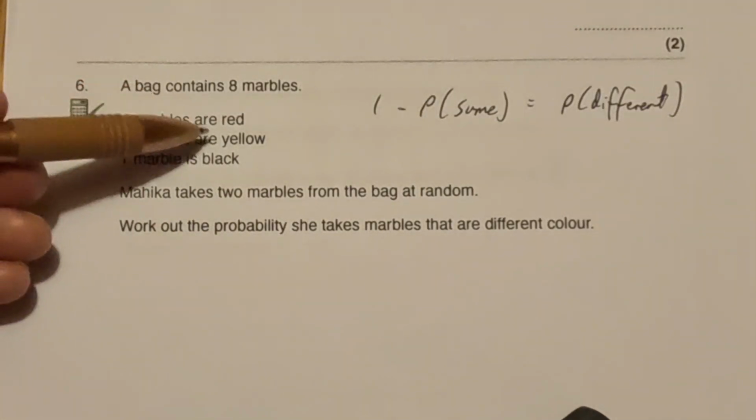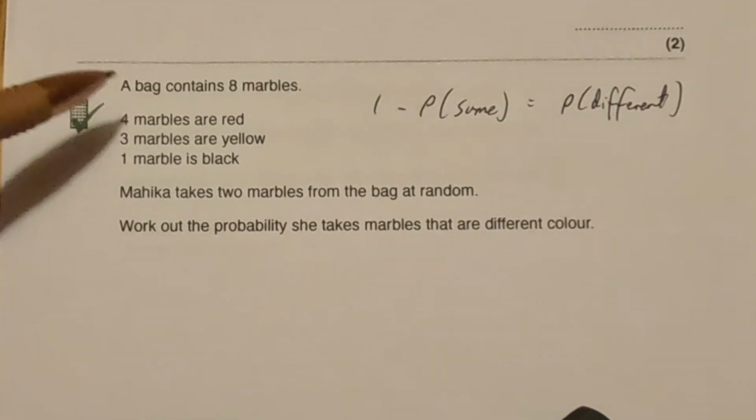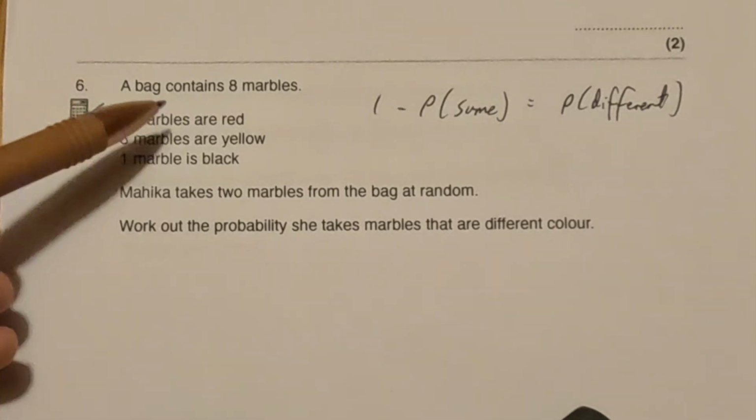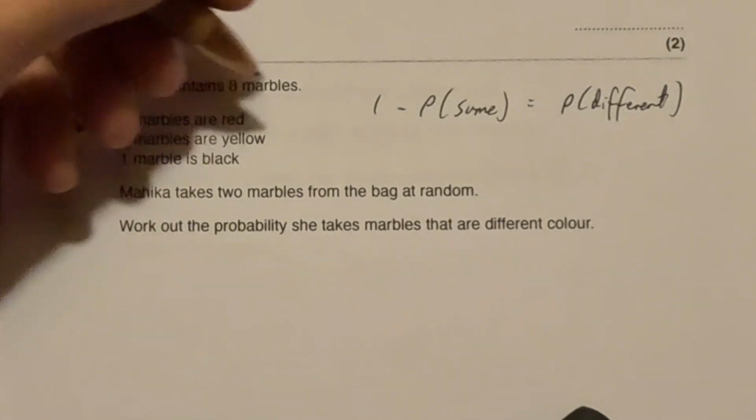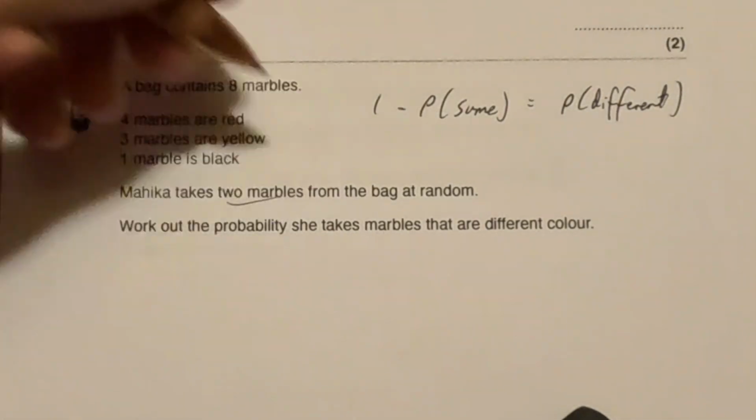And that's quite a useful technique. So rather than going through all the options of different colours, so red and yellow, red and black and so on, we could just find the probability that they're the same colour and then take that away from 1, and that'll tell us the probability that they're different colours. Okay, so one thing to notice here is that Mahika's taken 2 marbles from the bag.